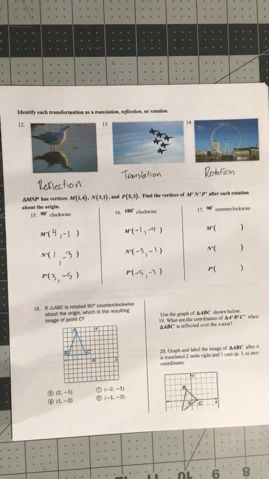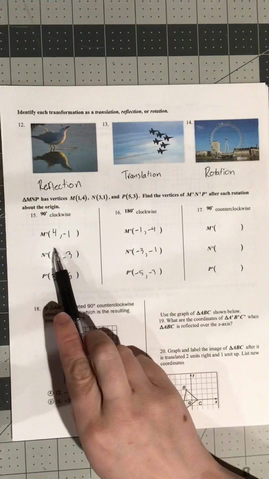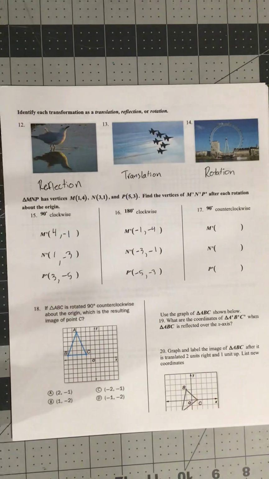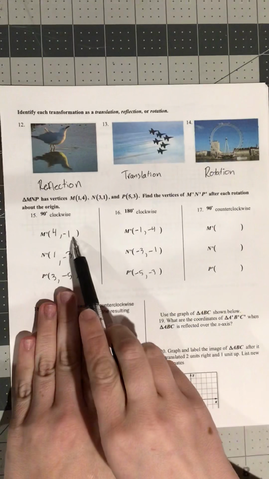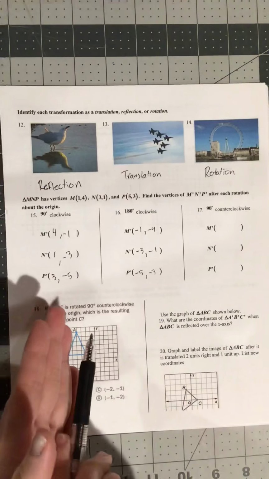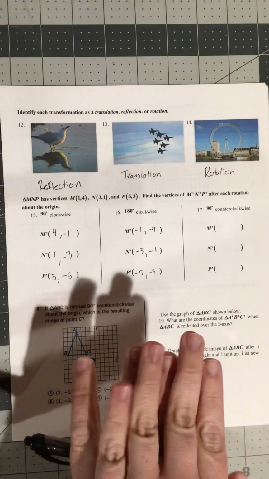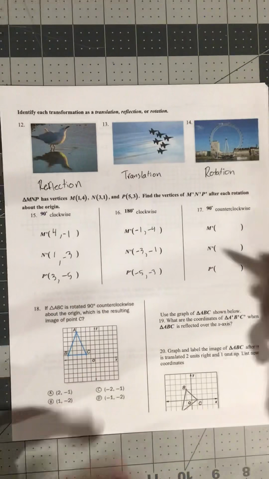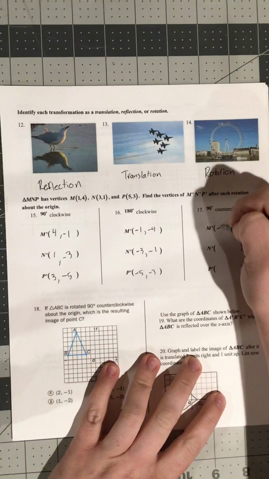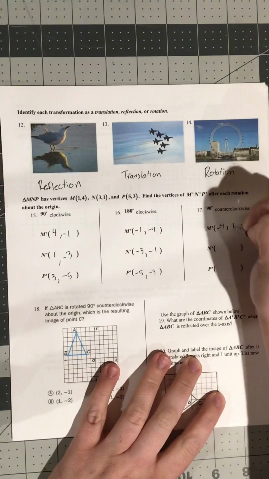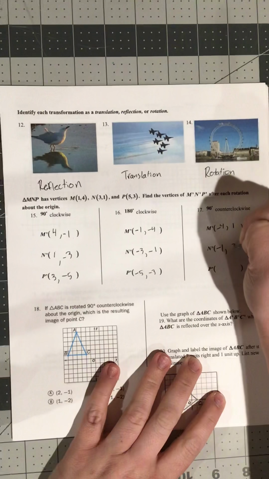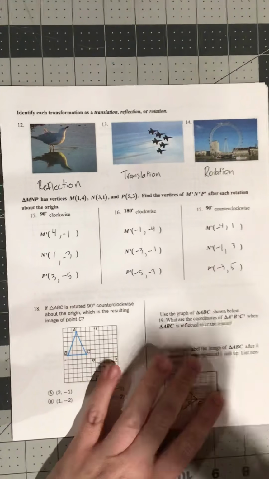And then counterclockwise, the Y's are still moving forward like they did up here, but they switch signs. And the X's don't switch signs this time. So that's pretty much the difference between counterclockwise 90 degrees and clockwise 90 degrees. The Y's are still going to move forward, but when you're moving clockwise, the X's change signs. When you're moving counterclockwise, the Y's change signs. That's pretty much this difference here. So now it's -4 and 1, -1 and 3, and -3 and 5.